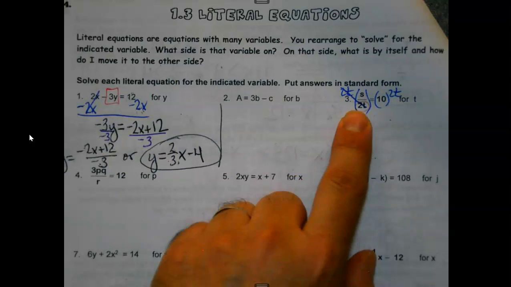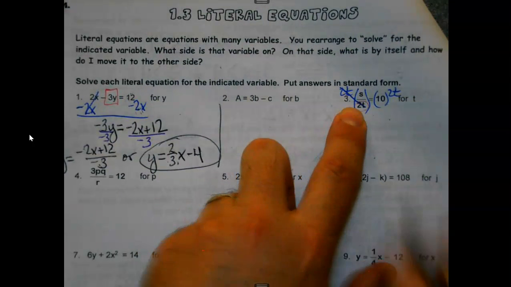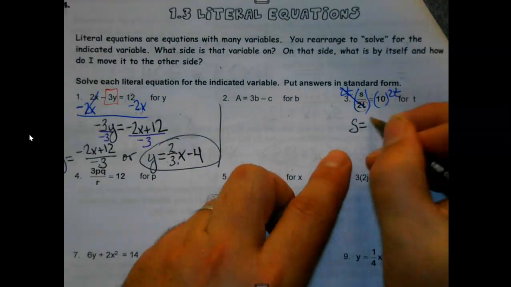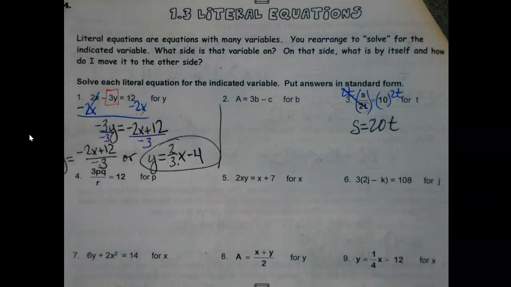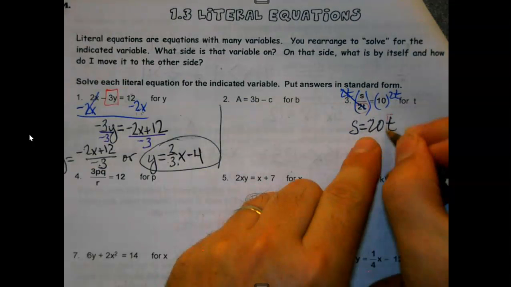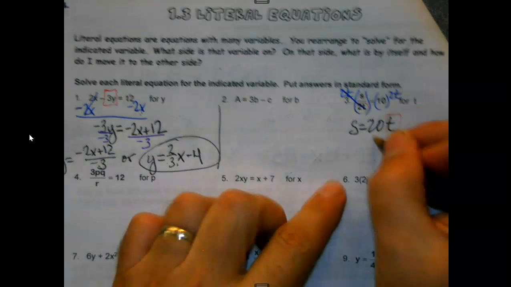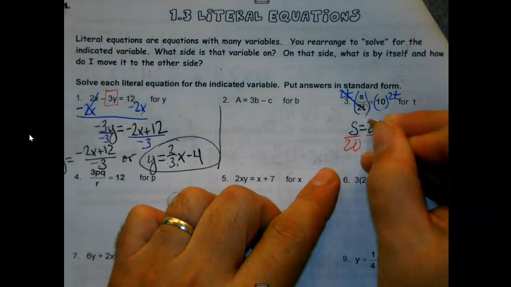You're like, but Hardy, you canceled it out. We don't want to cancel it out, we just don't want it in the denominator, so I moved it. 10 times 2t is 20t. Now my t's not in the denominator anymore. It's not in the dungeon. We have freed it, and now I can actually work on solving for it and getting it by itself. Multiplying t by 20, we do the opposite and divide.